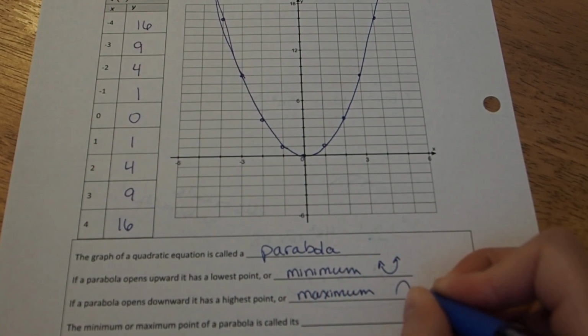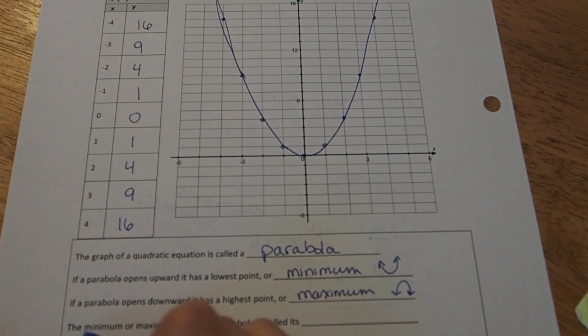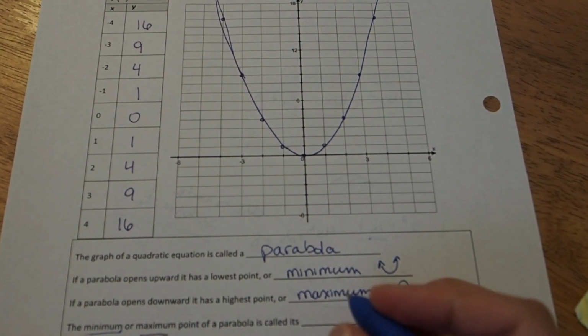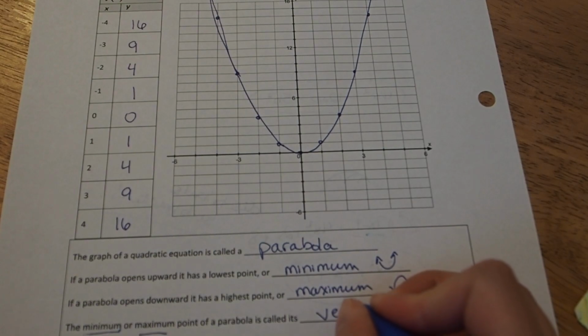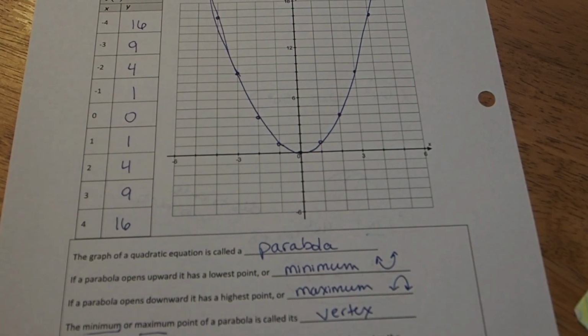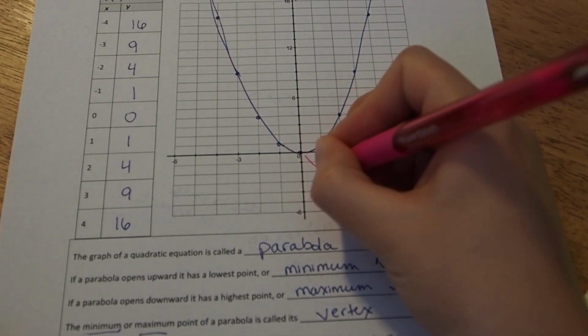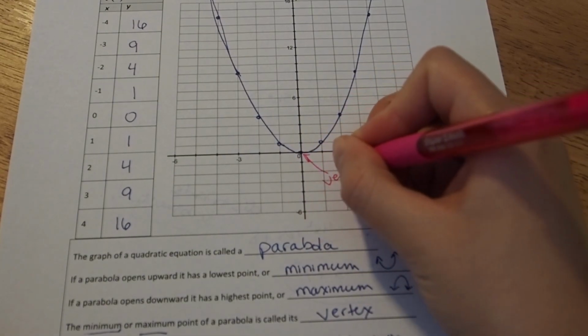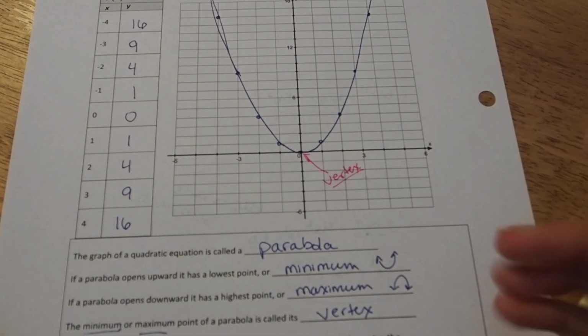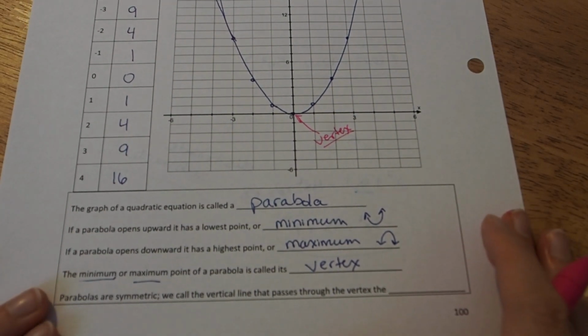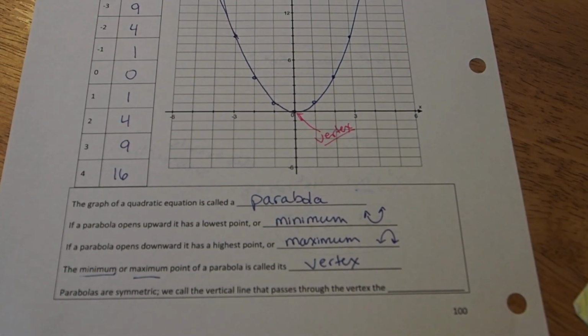So a parabola could also have this shape. And regardless of whether it's a minimum or a maximum, that point is called its vertex. So I could label this point right here, that is the minimum in this case, the vertex of this parabola. Vertex is a word that encompasses both min and max, depending on what the shape happens to be.